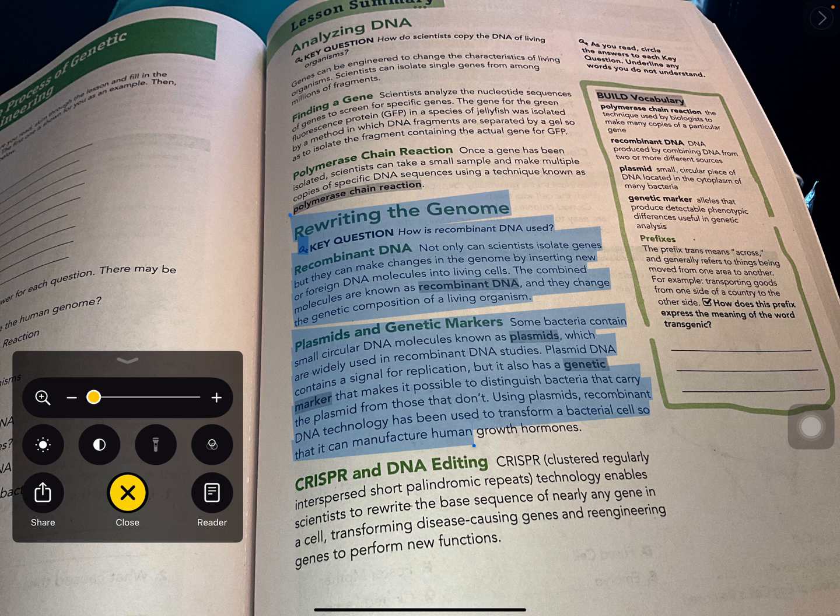Rewriting the genome. A. Key question: how is recombinant DNA used?